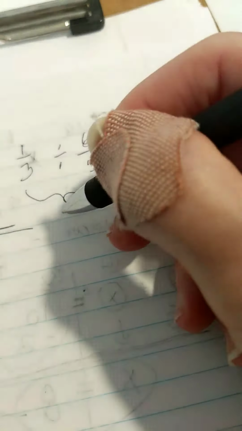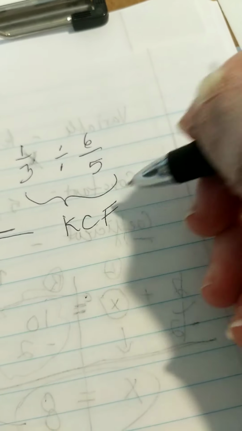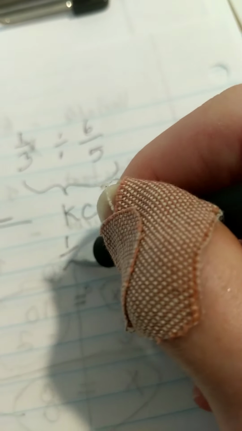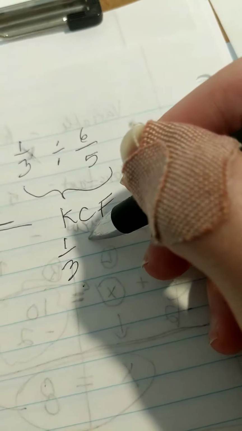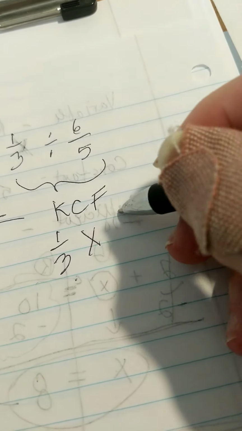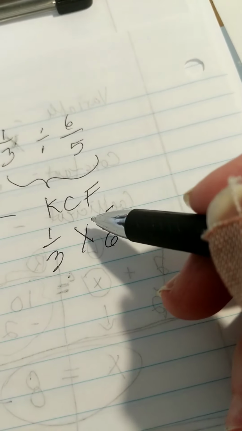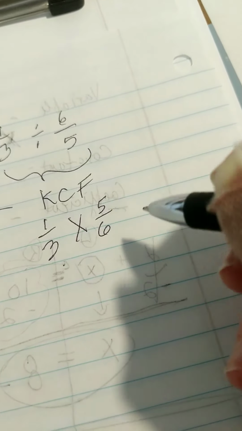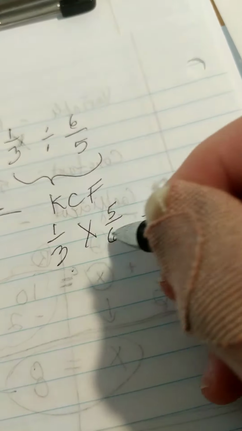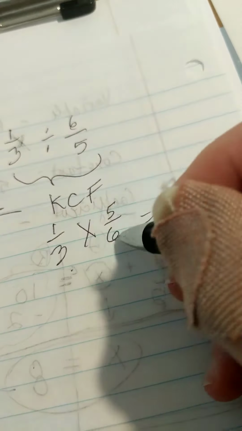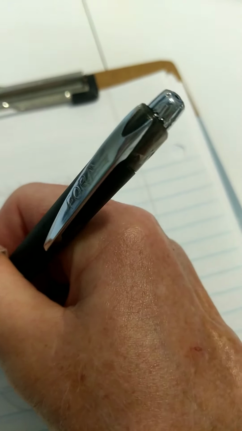The rule for dividing fractions is keep, change, flip. So 1/3 stays, the divide becomes multiply, the 6/5 becomes 5/6. Now it's super easy. 1 times 5 equals 5. 3 times 6 equals 18. Our answer is t equals 5/18.